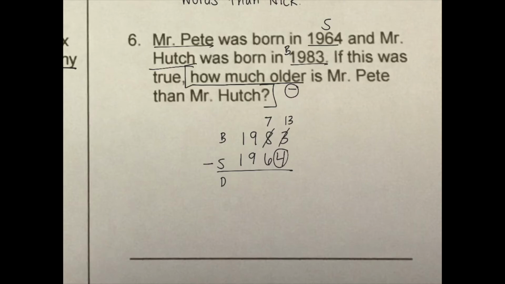13 minus 4 equals 9. 7 minus 6 equals 1. 9 minus 9 is 0. 1 minus 1 equals 0. If I have zeros to the left of my answer, I don't need them. I can cross them out, and I get an answer of 19. 19 what? 19 years.